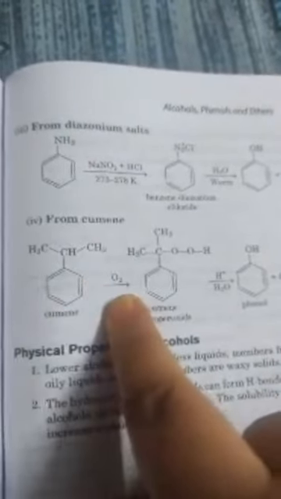What is cumene? Cumene is when you attach a CH3 and a CH3 on both sides of a CH in a benzene ring. This is so easy, and you add O2. Just remember, you need to add the O2. What is the process? You don't need to learn the mechanism. The mechanism is out of syllabus.